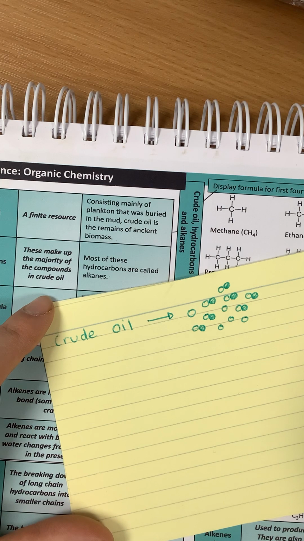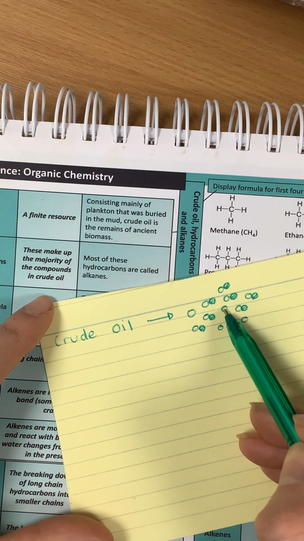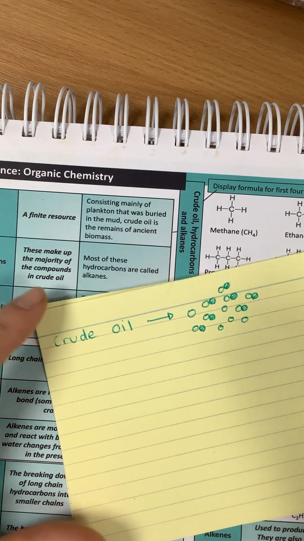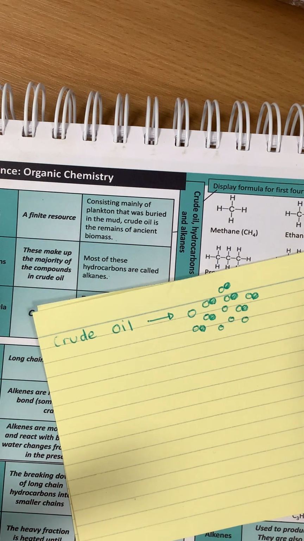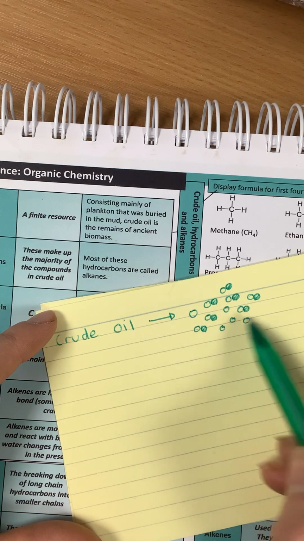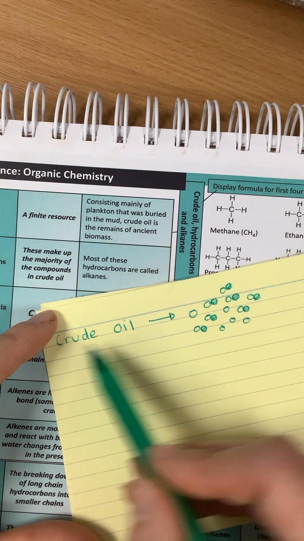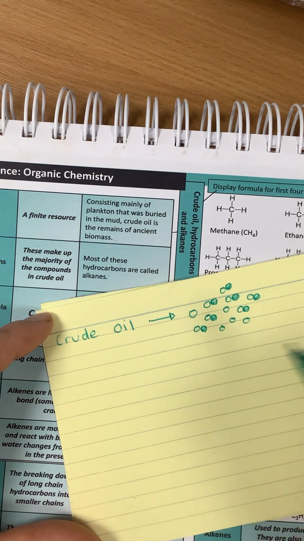They've not been chemically bonded. So we've got compounds and we've got elements within the same substance, and they are not bonded together. So this diagram here reminds me that crude oil is a mixture without having to write the word mixture.